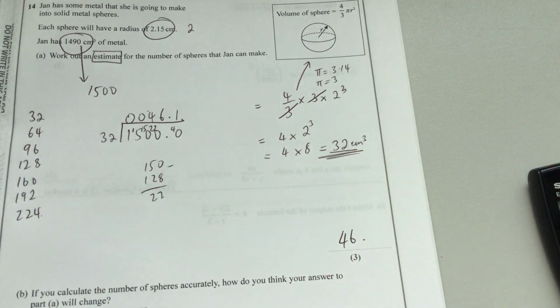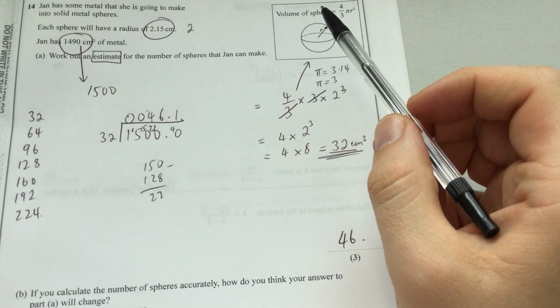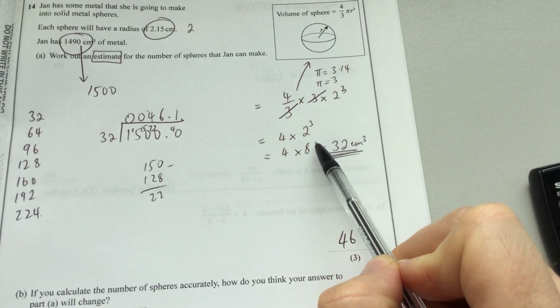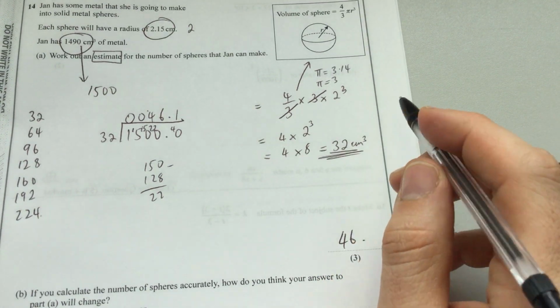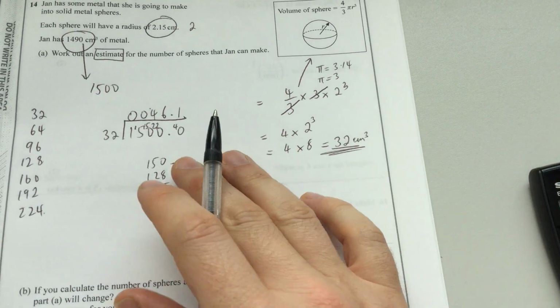Okay? It says if you calculate the number of spheres accurately, how do you think this will change your answer? So you've got to look at the type of calculation that you're doing. The calculation we've done the most rounding is the volume of sphere, and you round everything down. Okay, so if we did it accurately, the volume of that sphere would actually probably be bigger. So if we're going to divide by a bigger number, the answer is likely to be smaller.